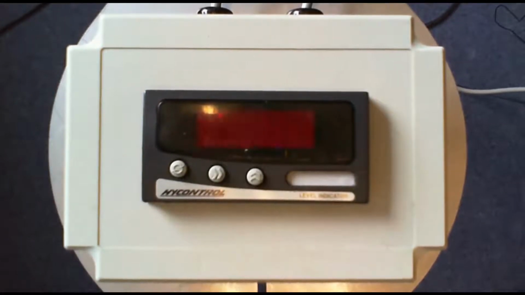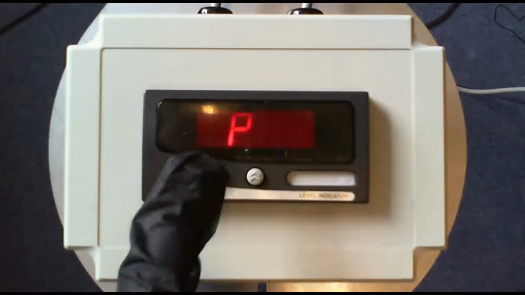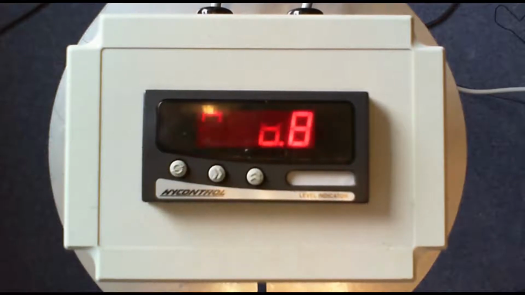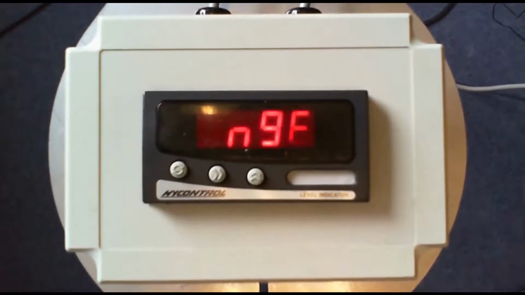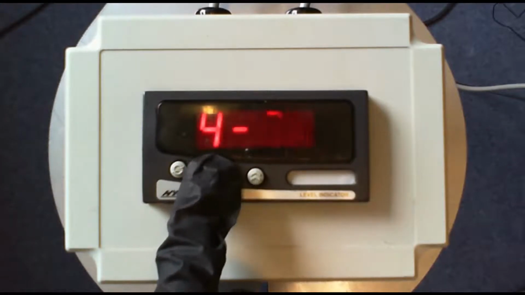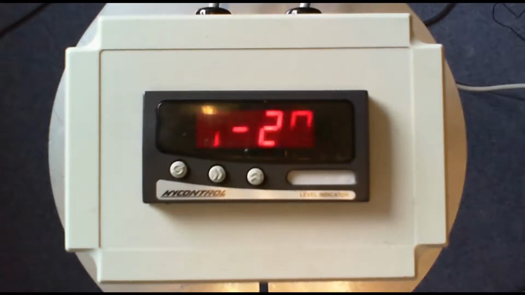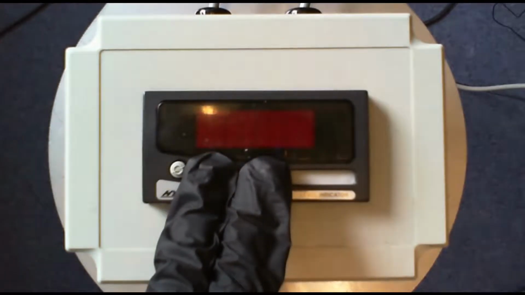So that's now gone to decimal places. Press the B button once. This shows we've got 1 decimal place. Generally this is okay, we could press the C button to move that, but we'll just press B and C to accept, and this goes to our range. So press the B button to check what range we have in here. 4 to 20 milliamps, this is correct. B and C together to enter this.